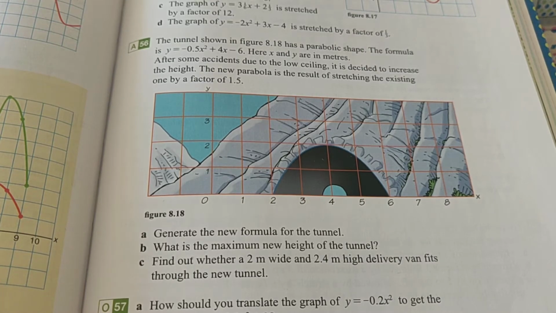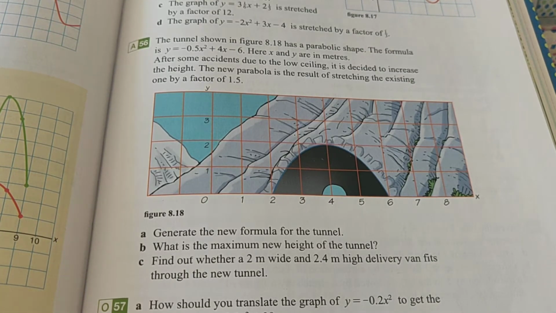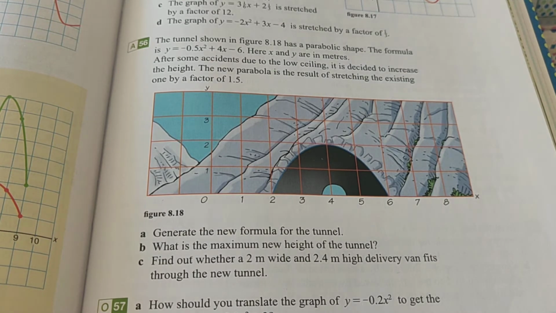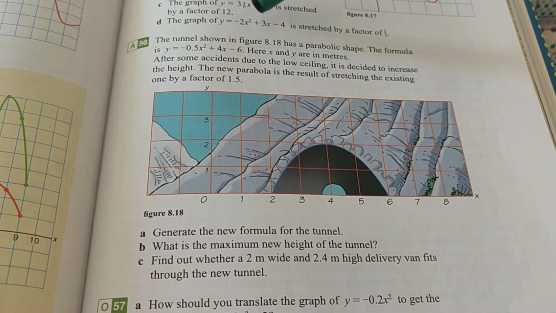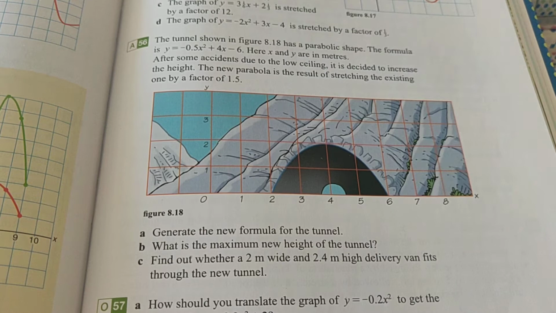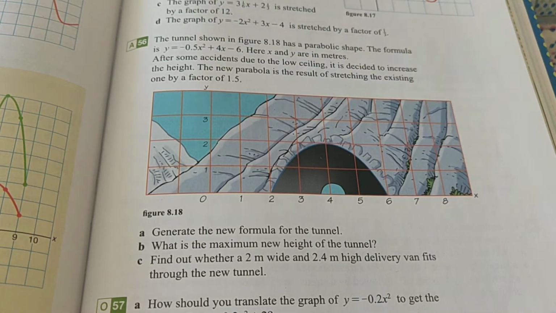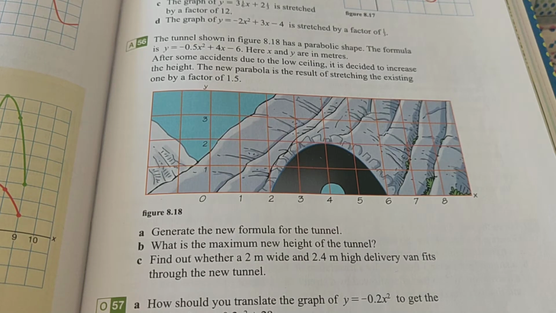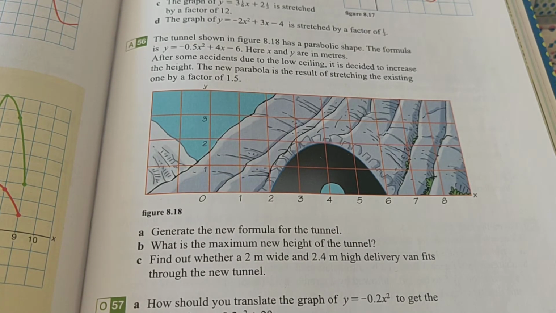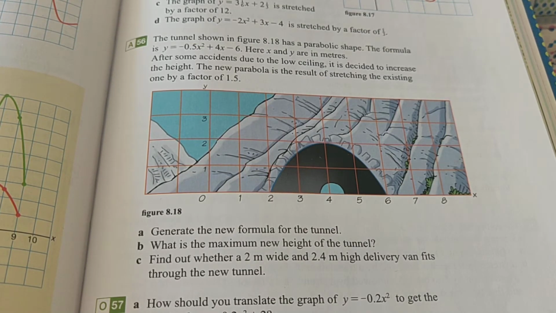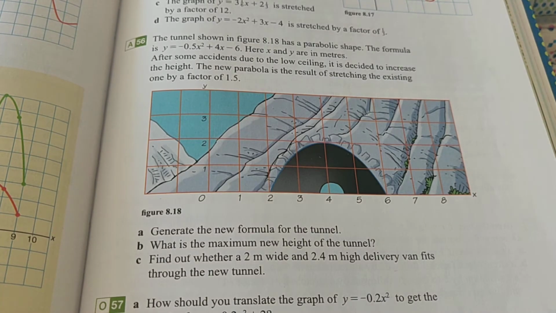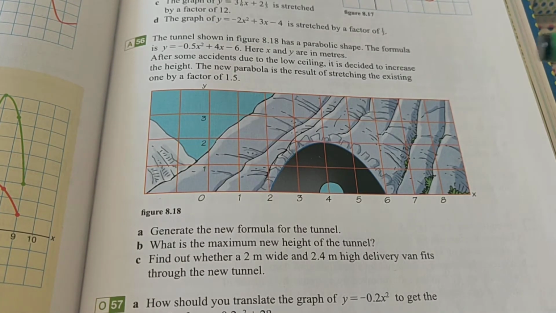Alright, this is another video for 3HD with a small explanation for exercise 56. It says the tunnel shown in 8.18 has a parabolic shape. The formula is this formula, and x and y are in meters. After some accidents due to the low ceiling, it's decided to increase the height. The new parabola is the result of stretching the existing one with a factor of 1.5.